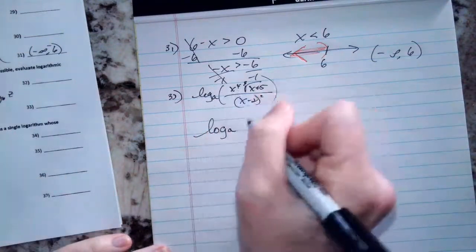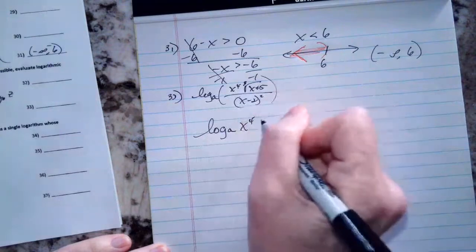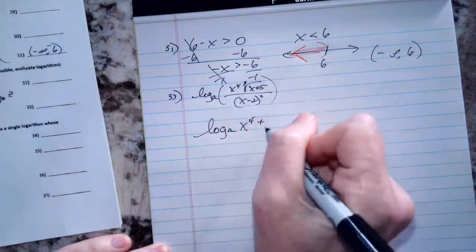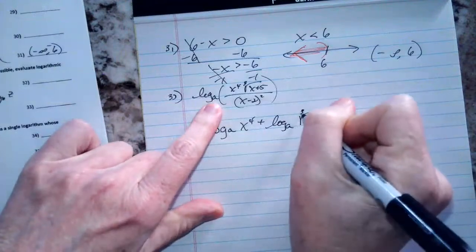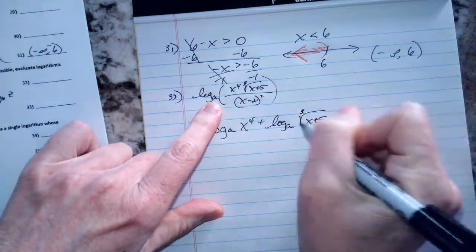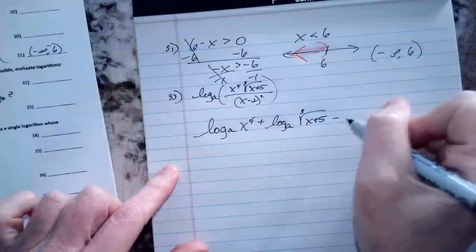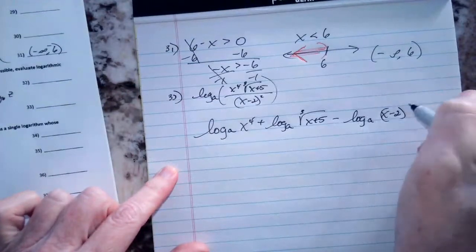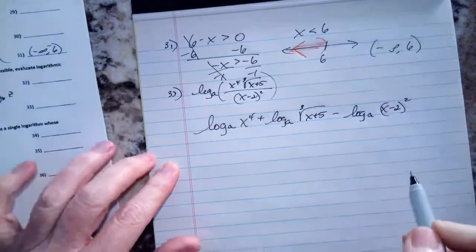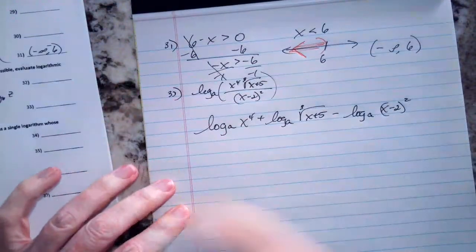So we got log base a of x to the 4th plus, because these are multiplied, log base a of the cube root of x plus 5. We'll mess with that in just a second. Minus log base a of x minus 2 squared. And again, we'll mess with that in a second.